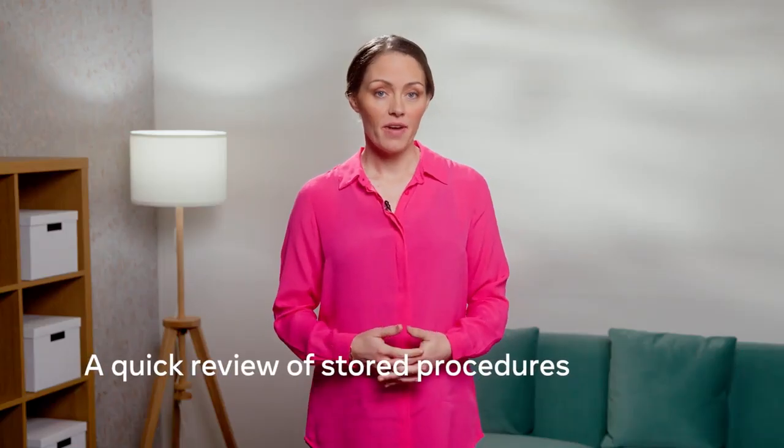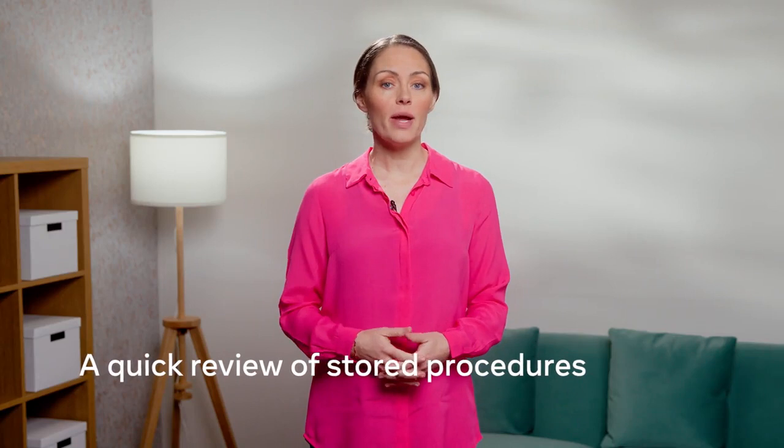Stored procedures provide database engineers with a useful way of storing and recalling code when needed. Over the next few minutes, you'll receive a quick recap of MySQL stored procedures and how they work. Let's begin with a look at how stored procedures can help Little Lemon.